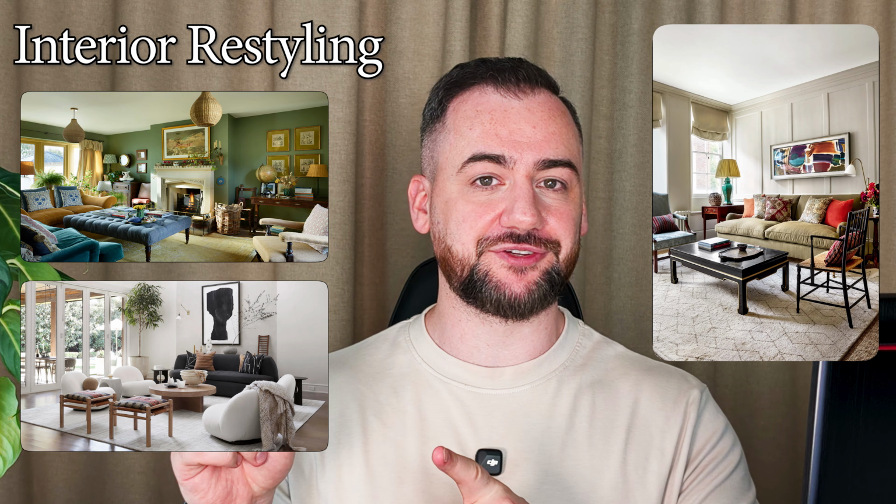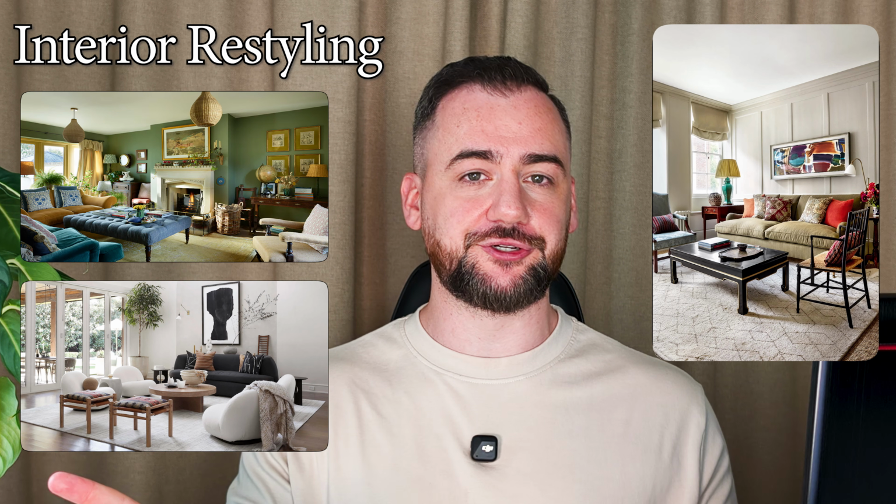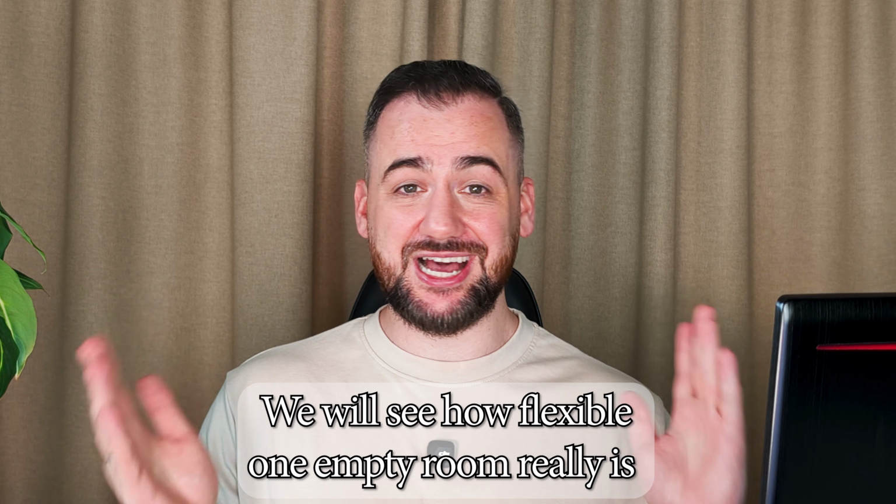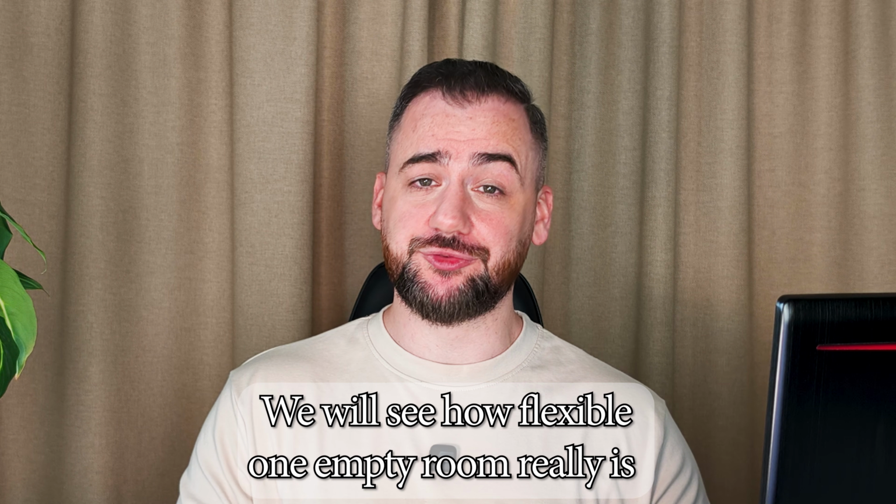Now we are moving inside. I'm taking 3 real interior photographs and removing all of the furniture from them. Then I will redesign each one into multiple completely different interior looks. So we'll see how flexible one empty room really is.